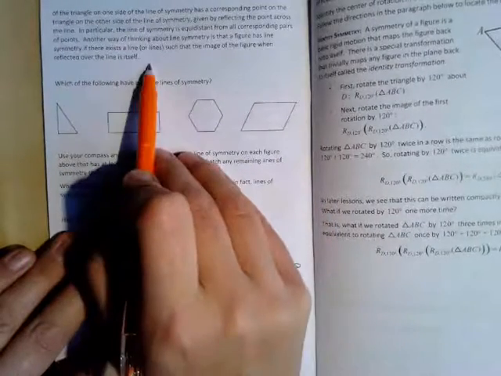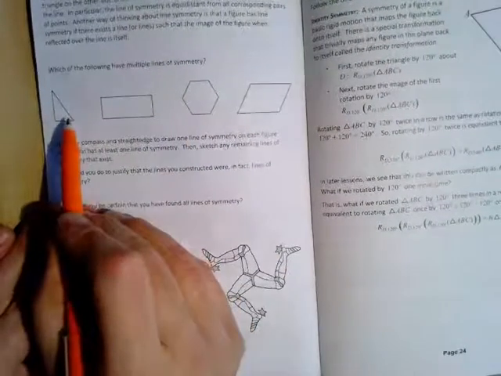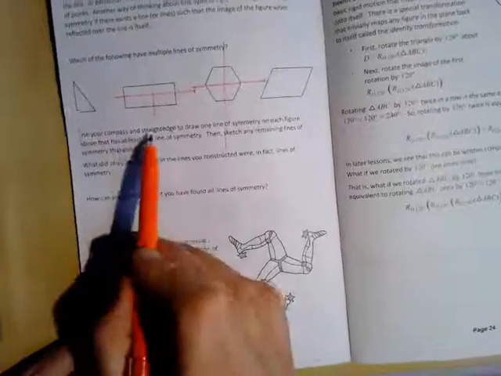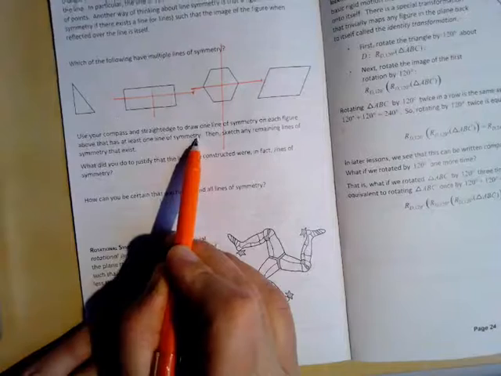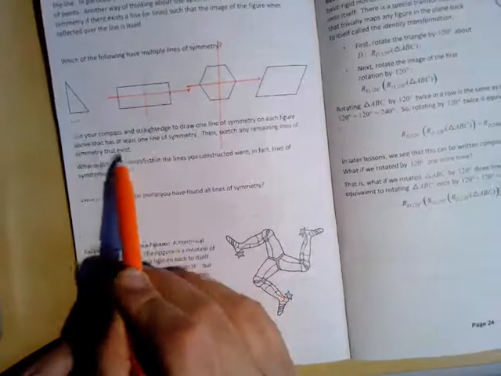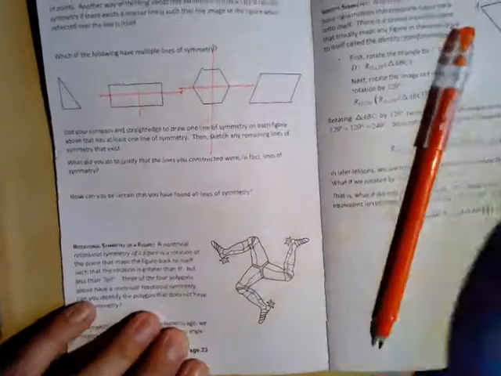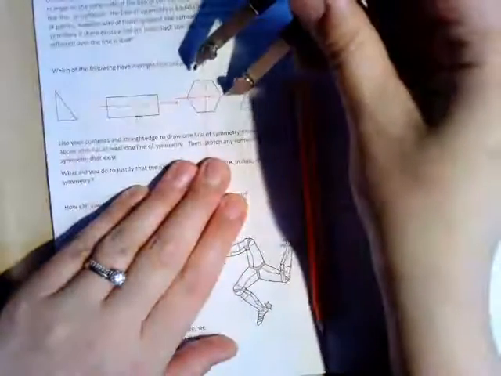Which of these have multiple lines of symmetry? Hit pause and try for yourself. Using your compass as a straight edge, draw one line of symmetry on each figure that has at least one line of symmetry. Sketch any remaining lines of symmetry that exist. What do you need to do in order to justify a line of symmetry? Well, one way to justify a line of symmetry is that perpendicular bisector thing we did, where you took 2 points that are corresponding to each other and create overlapping circles with the same radius.